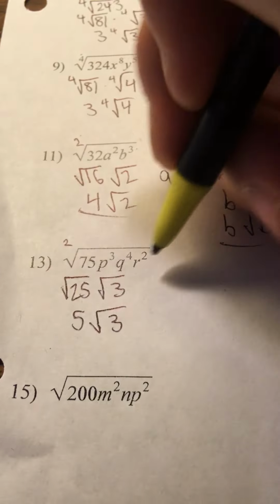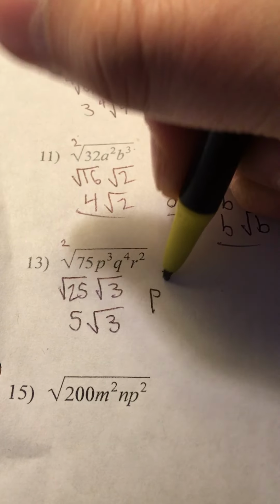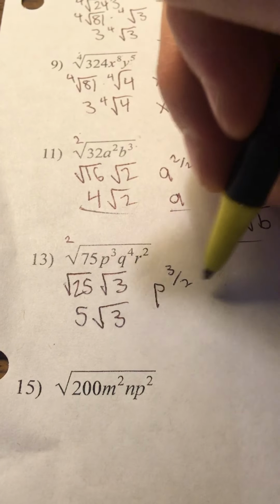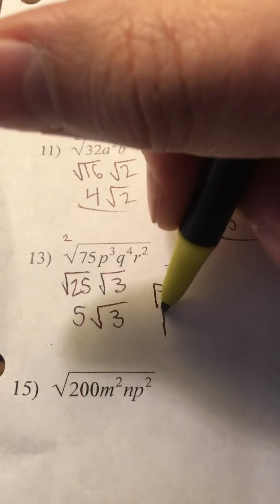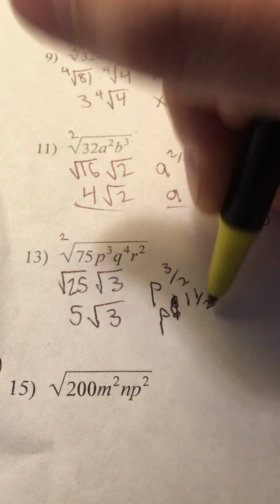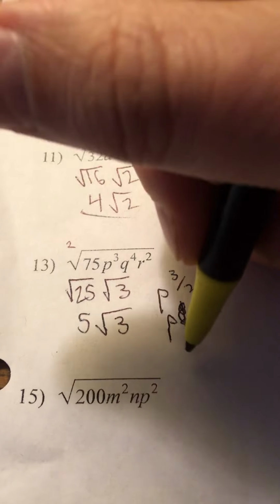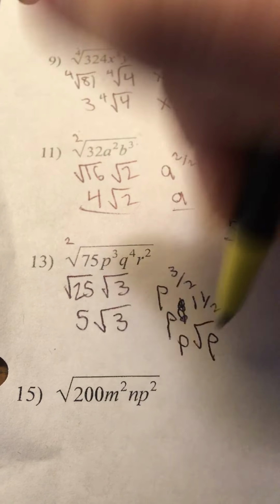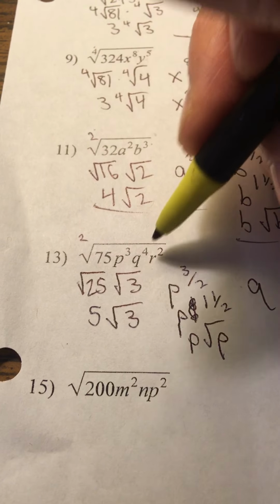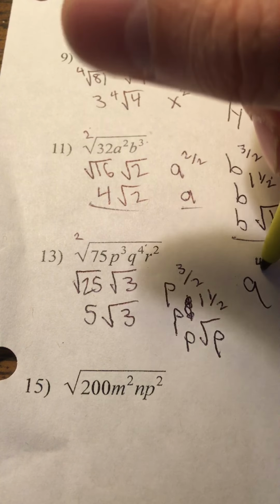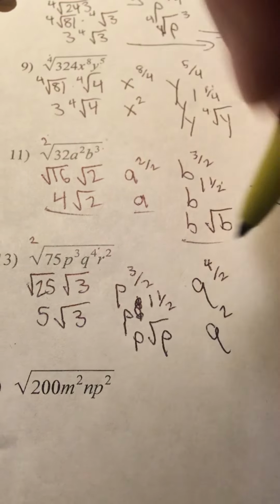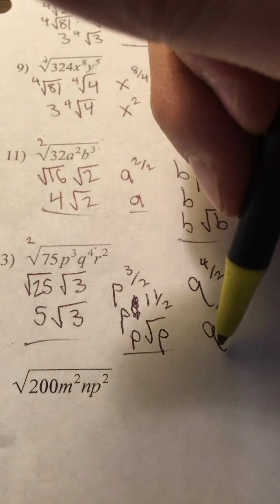Remember, this is a 2 root, so that would be p to the 3/2. All right, let me just work that one out. So that's the same thing as p to the 1 and 1/2 power, which is p and then square root of p. Now the q's. Q to the what over what? 4 over 2, which is just 2. Q squared. Let me just underline these different parts of my answer.